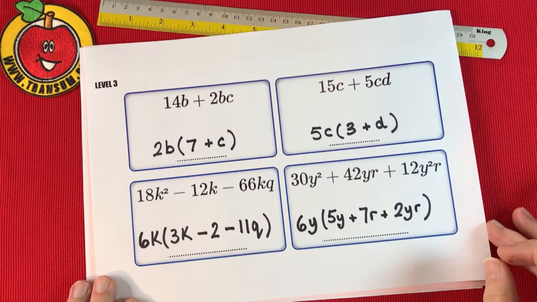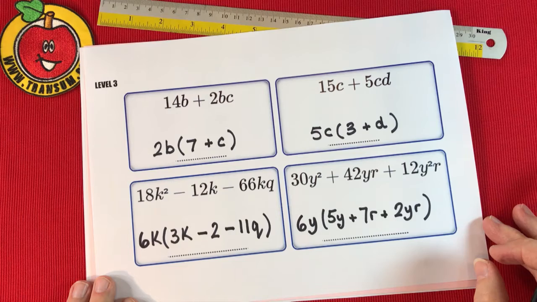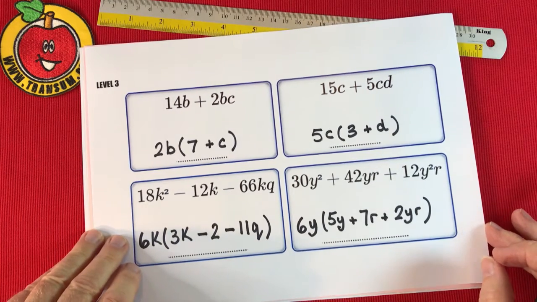Okay, have a go at level 3 in the online exercise. Press the check button regularly and then come back here for level 4.